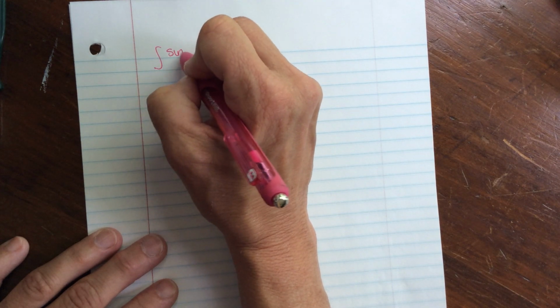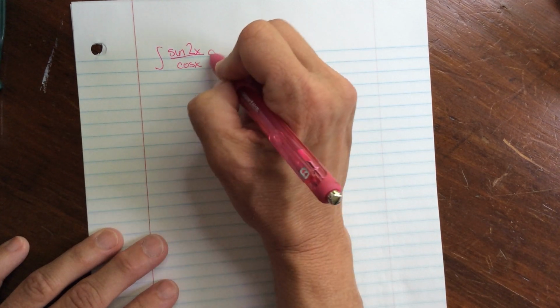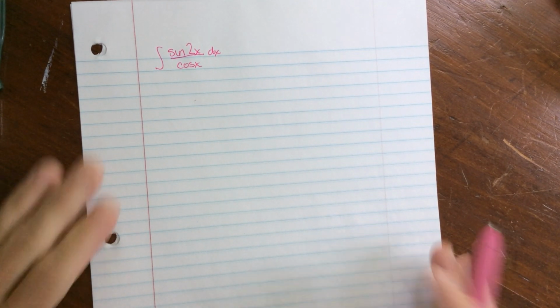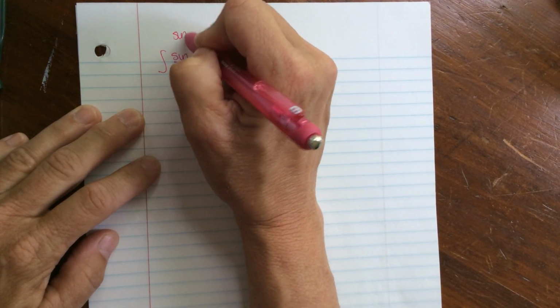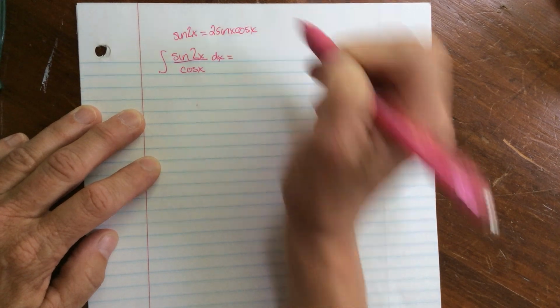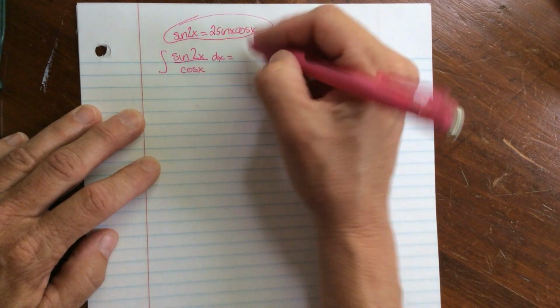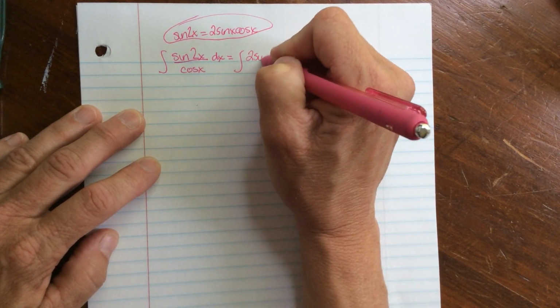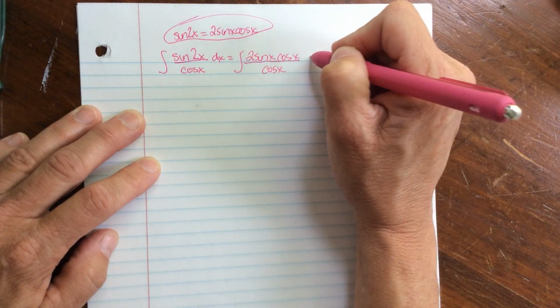The integral of sine of 2x over cosine of x dx. Okay, well, sine of 2x, I hope you recognize that as a double angle. There's a double angle identity where sine of 2x is equal to 2 times sine of x times cosine of x. This is an identity, and I can replace sine of 2x with 2 sine x cosine of x over cosine of x dx.